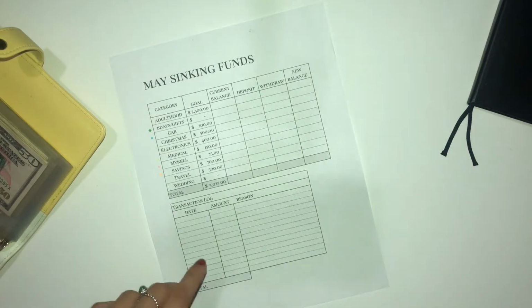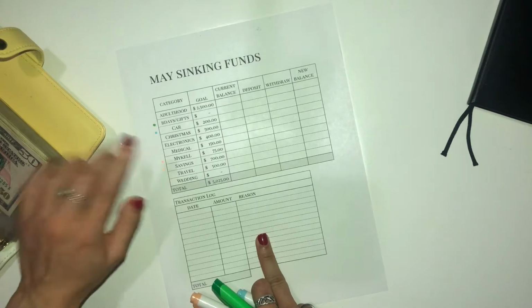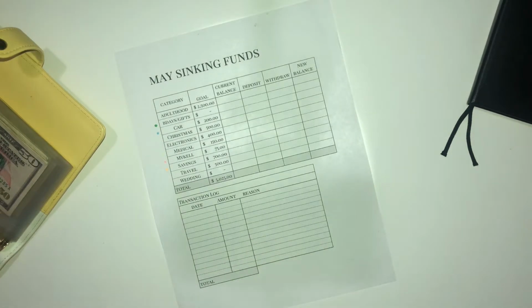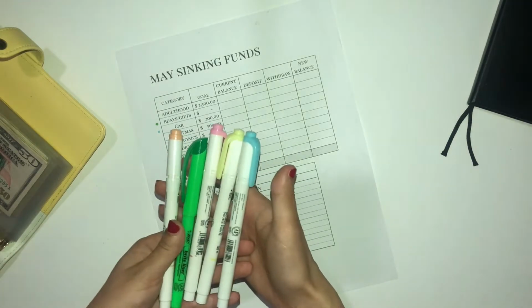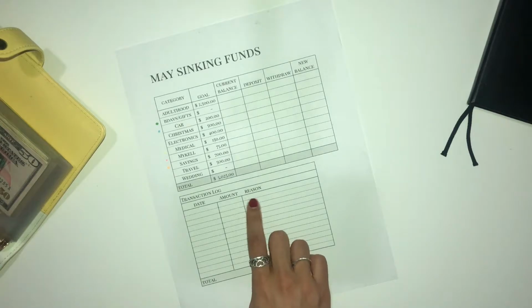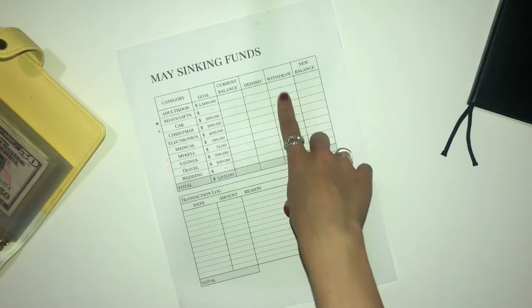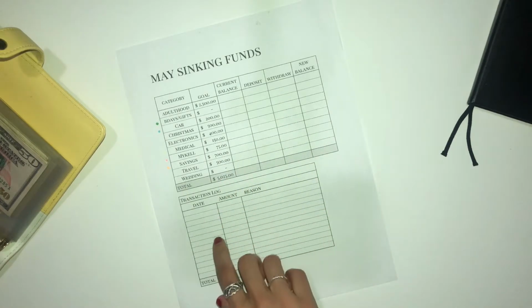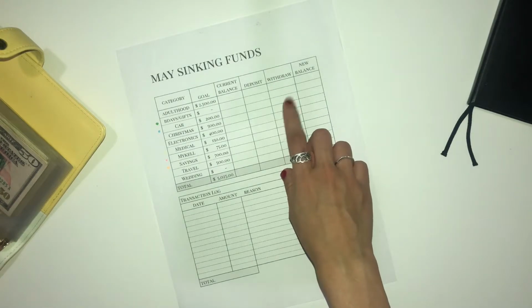If you see next to the categories, not all of them, but the ones that I feel will have transactions for this month at least, I designated a highlighter color so that instead of writing what category it is in here, I can just put the dot. At the end of the month when I write in all the withdrawals, I can make sure that the total that's here adds up with the total I have for this specific category here.